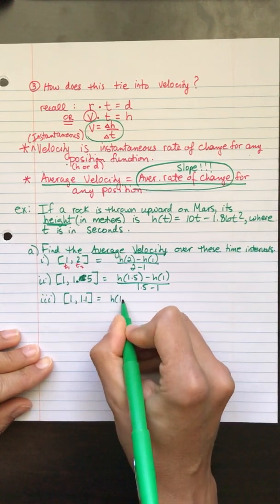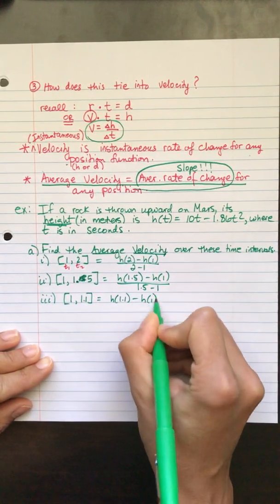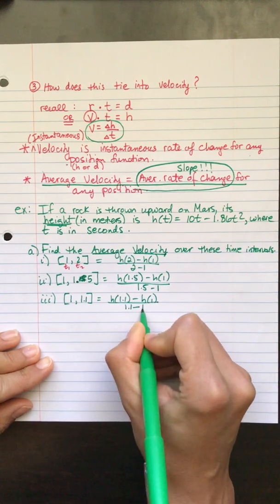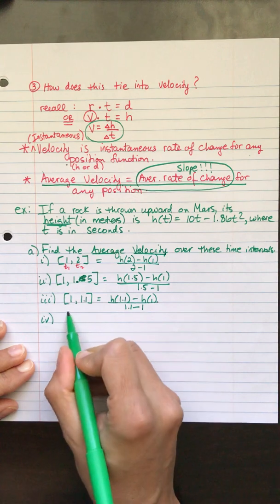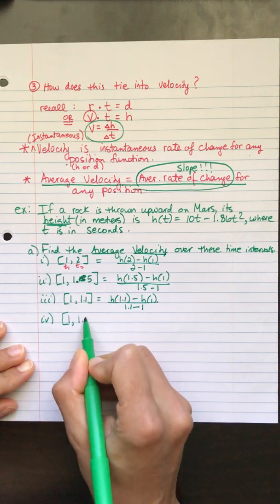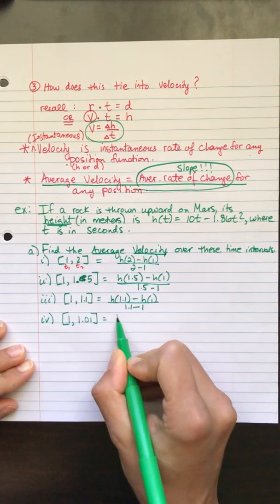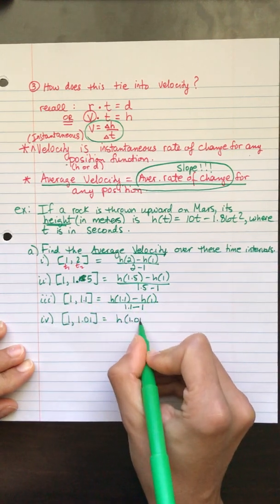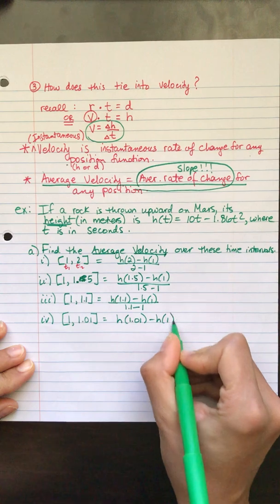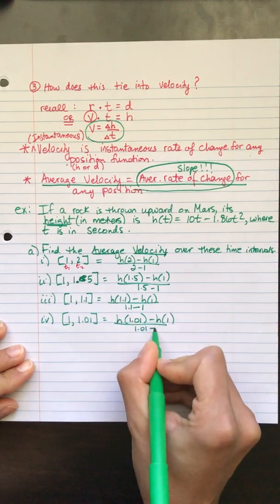So h of 1.1 minus h of 1 over 1.1 minus 1. The fourth one is going to be 1 comma 1.01. These will be given and you will have to calculate these. h of 1.01 minus h of 1 over 1.01 minus 1.